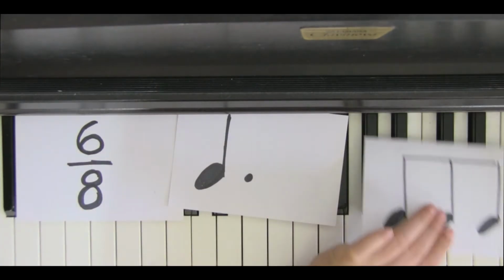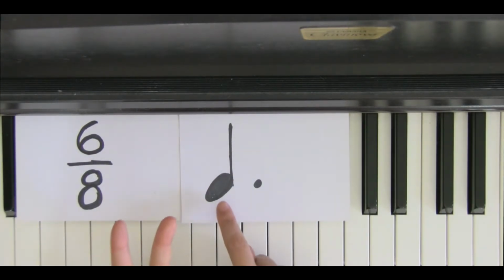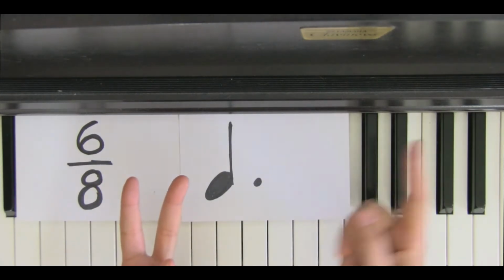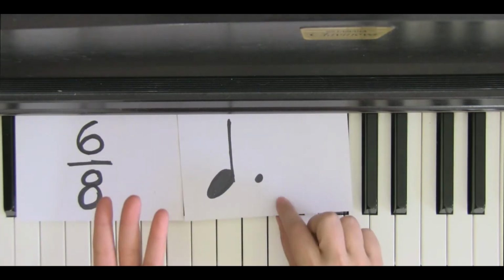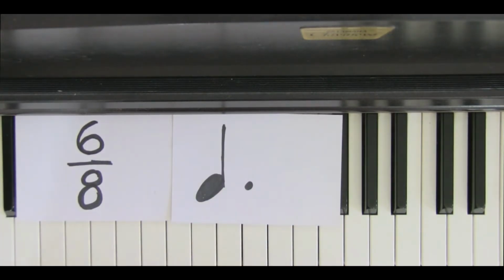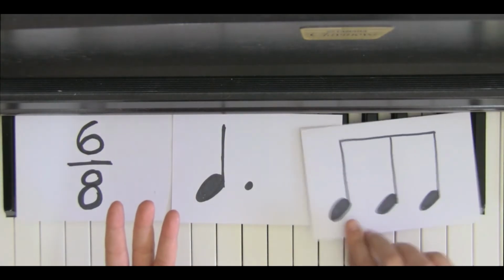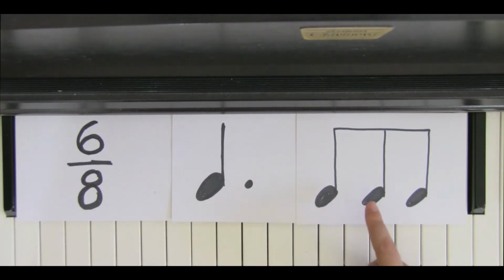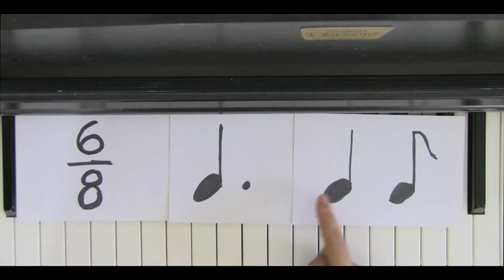I can have this, for example, right? A quarter note equals 2 8th notes, but the dot adds half of the value, so I'm going to add another 8th note. So this dotted quarter note equals 3 8th notes. So if I have in any measure this 1, 2, 3, 4, 5, 6, I could have this combination written in this way, right? 1, 2, 3, 4, 5, 6.